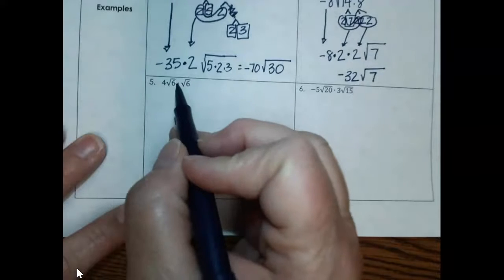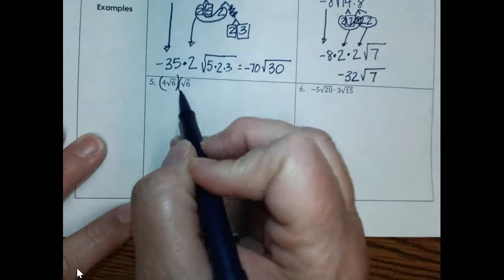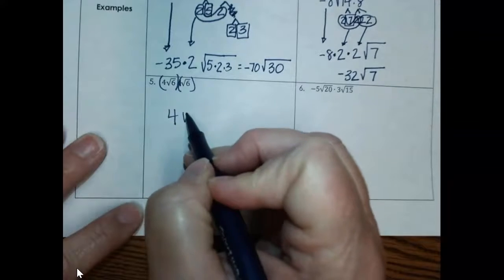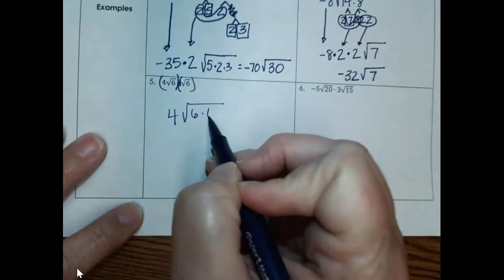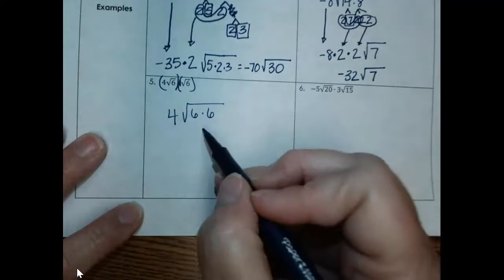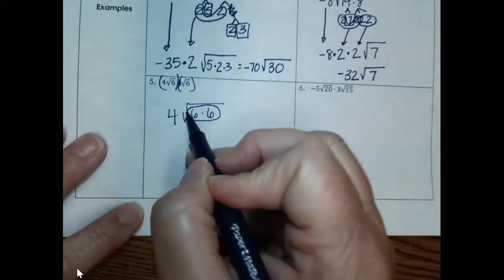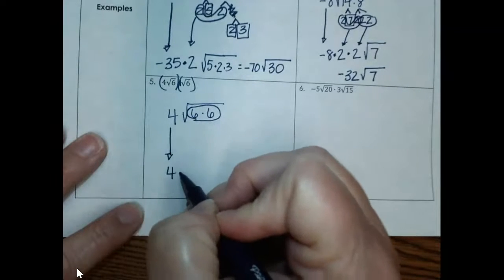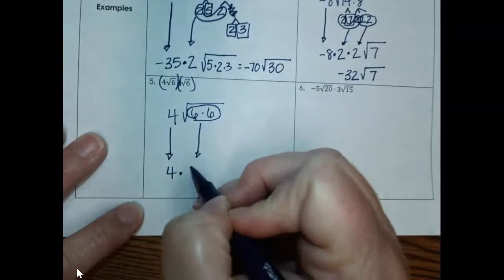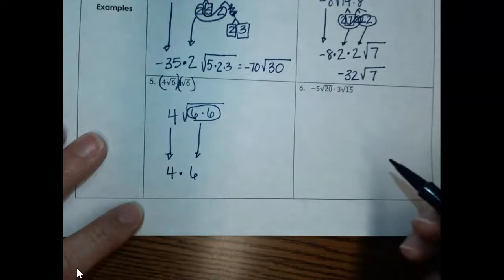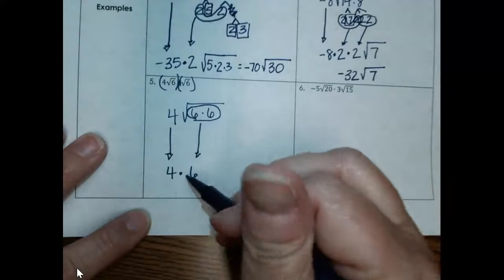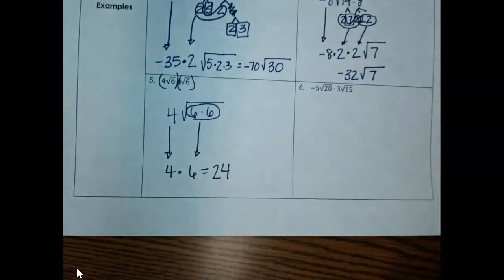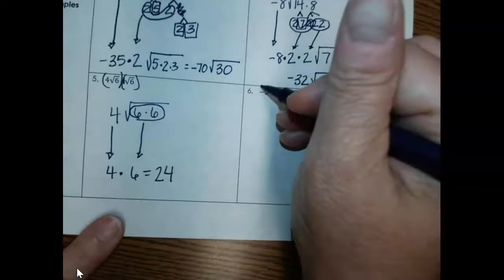So we had 4 outside number to outside number. Remember there's a 1 right there, so 4 times 1 is 4. An inside number to inside number. I can break these down, but I actually have a pair, 2 of the same thing. So anytime you have 2 of the same thing, 1 comes out. And there was nothing left to go back under the radical. And 4 times 6 is 24.